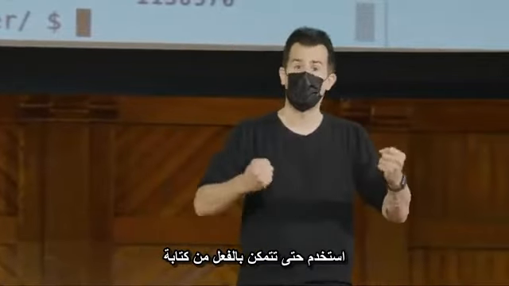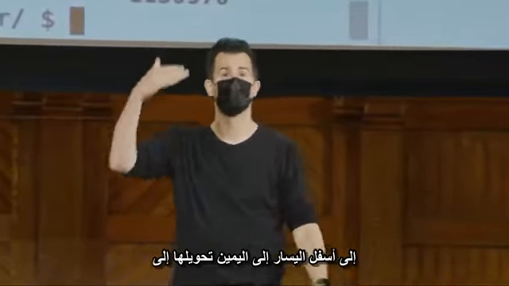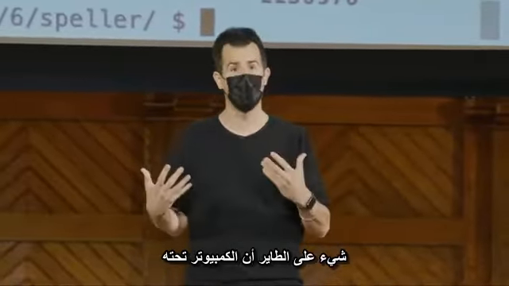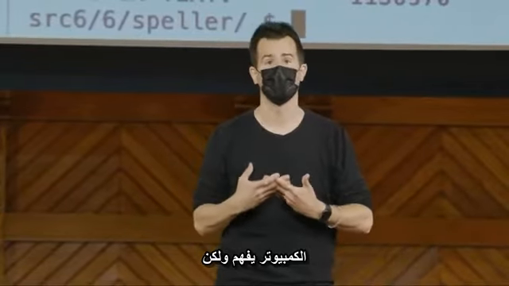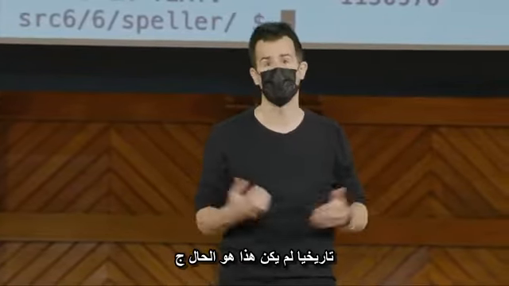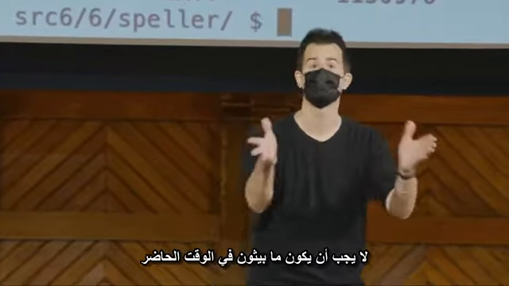So you could actually write an interpreter for C that would read it top to bottom, left to right, converting it, on the fly, to something the computer understands. But historically, that's not been the case. C is generally a compiled language, but it doesn't have to be.